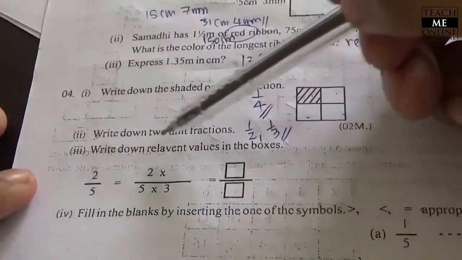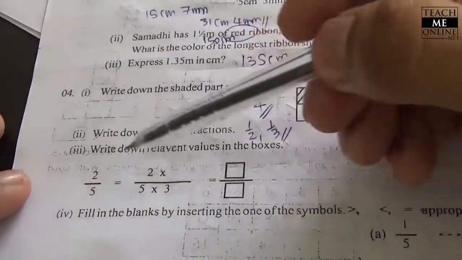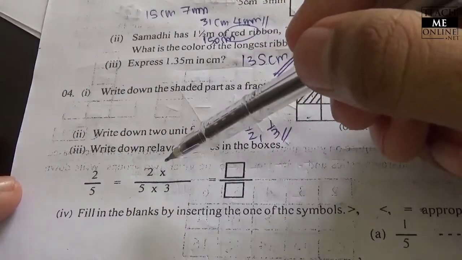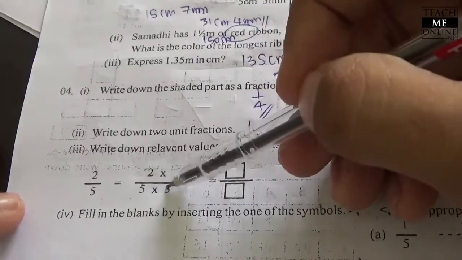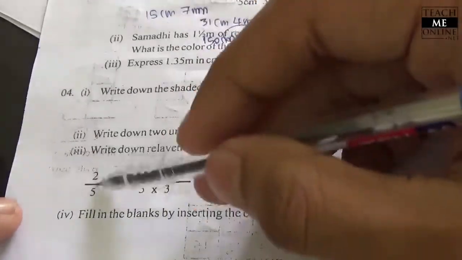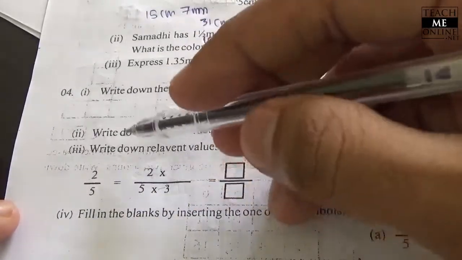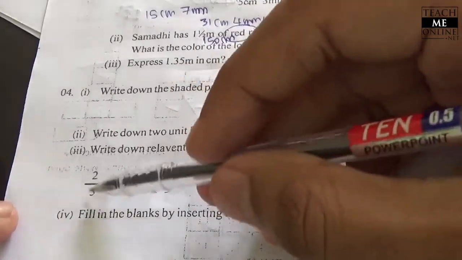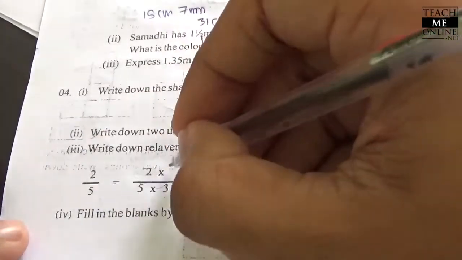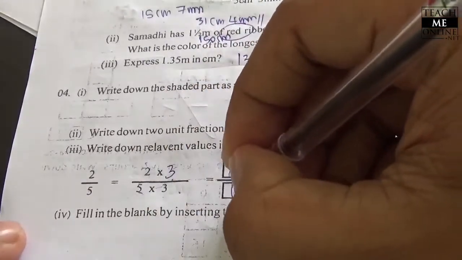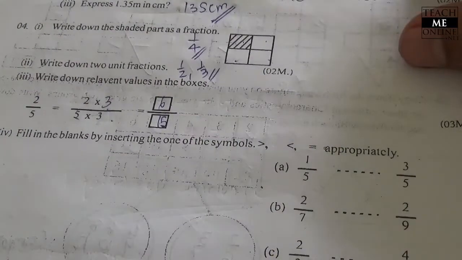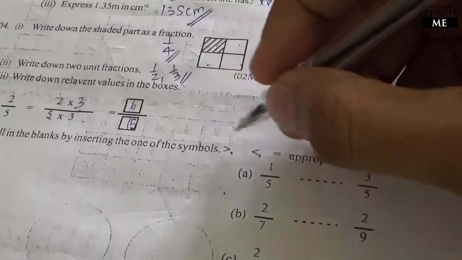Part 3. Write down the relevant values in the boxes. 2 over 5 is equal to 2 times blank over 5 times blank. So if I multiply this 5 by 3, I have to multiply the top also by 3. 2 times 3 is 6, 5 times 3 is 15. You get equivalent fractions.